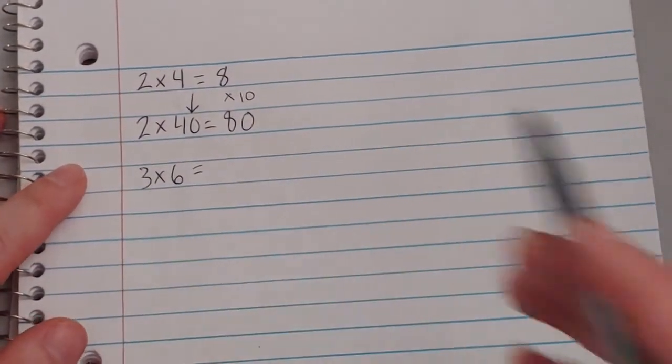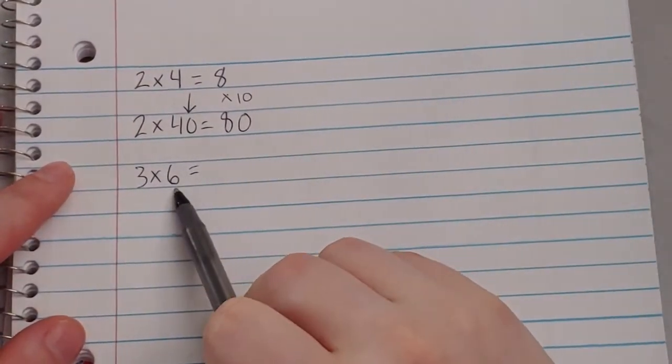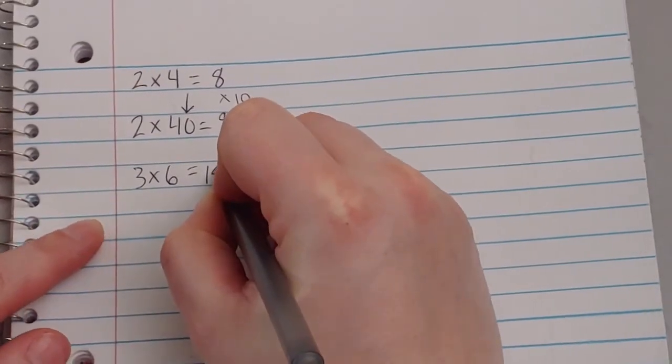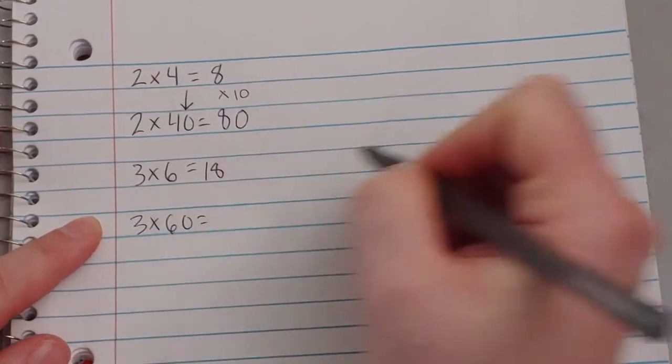Okay, so you could use your 3 strategies here, which is doubles plus 1 set. So 6 doubled is 12, plus 6 more gives us 18. How can you use that to solve this one?